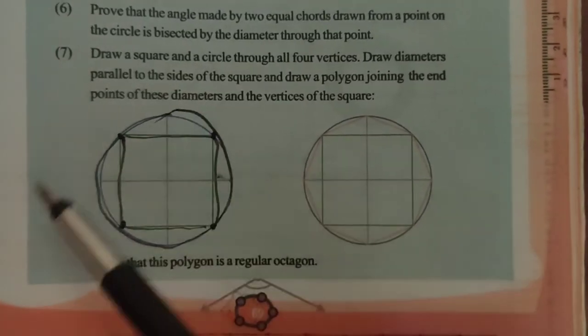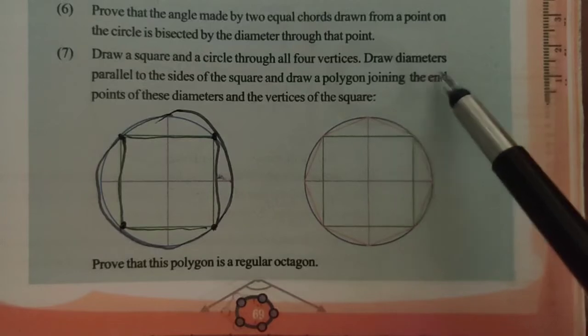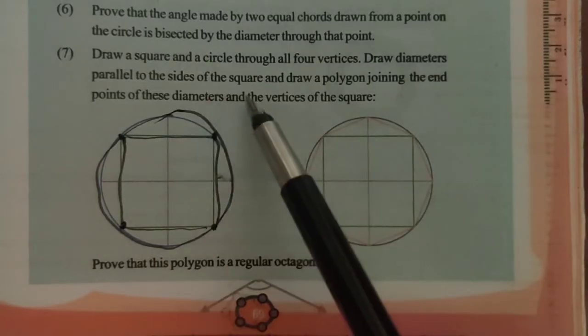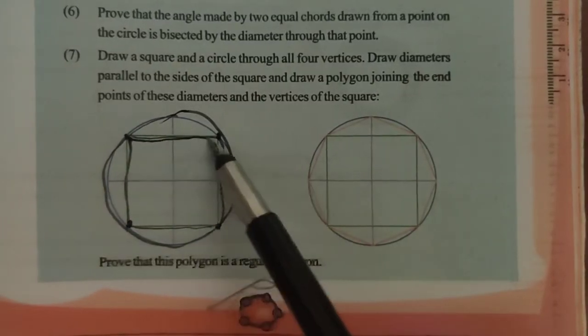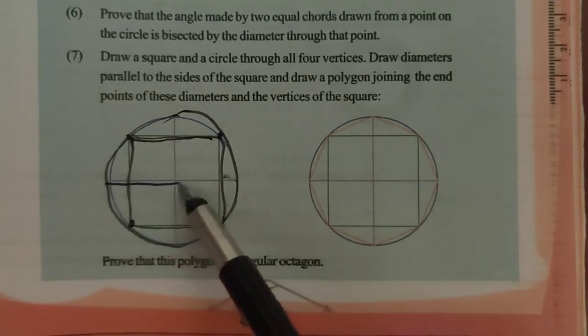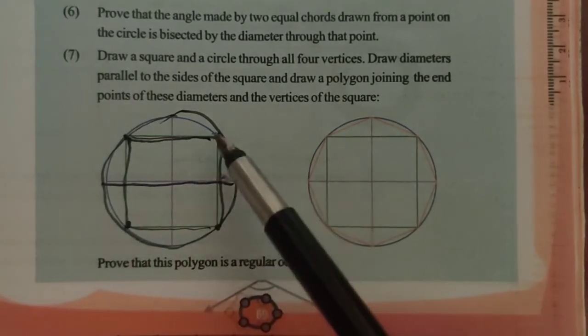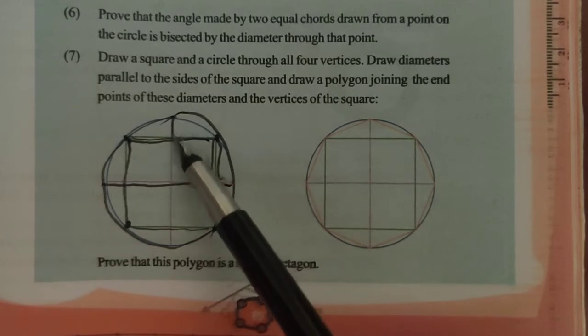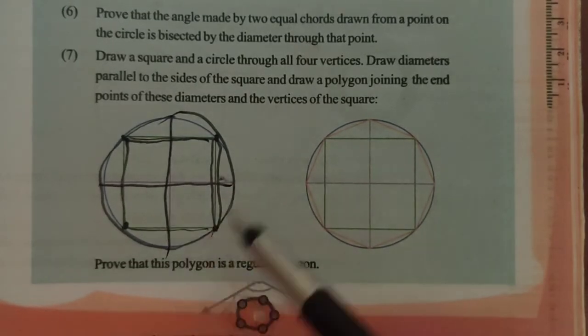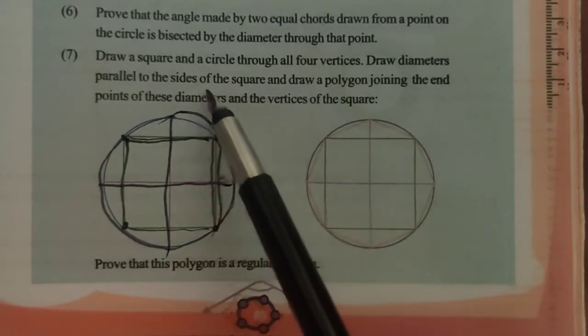That is the square and a circle. Draw diameters parallel to the sides of the square. This is a side. Then the diameter parallel to this side is here, and the diameter parallel to this side is here also. That is over for the square.